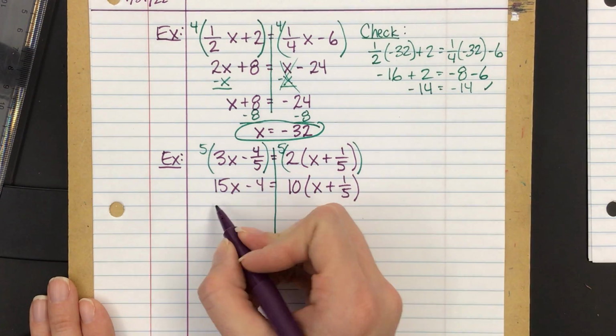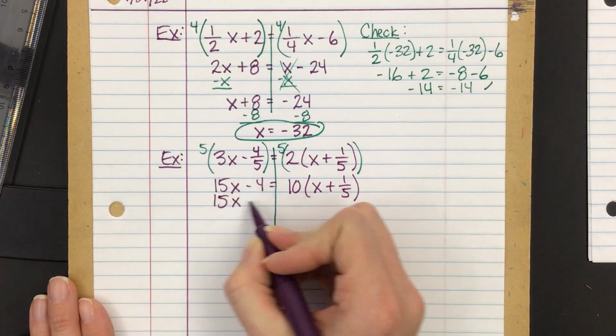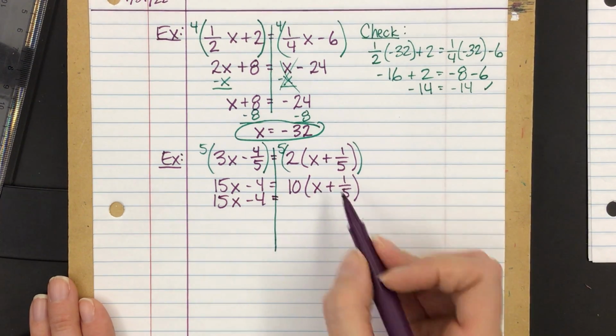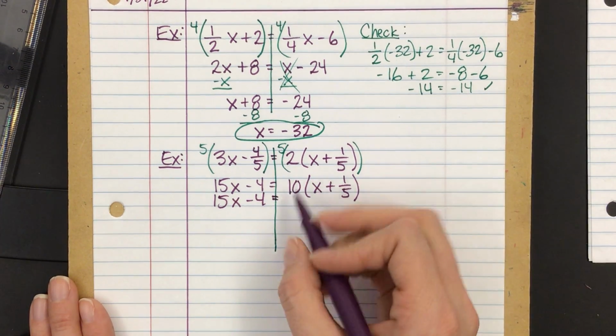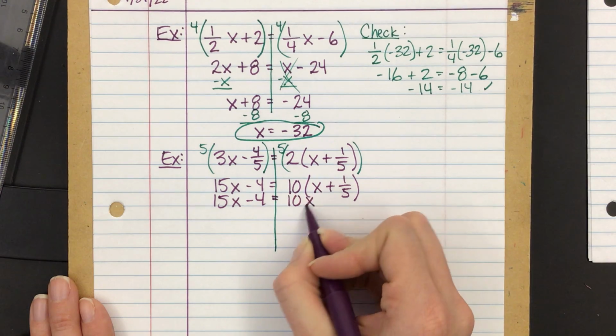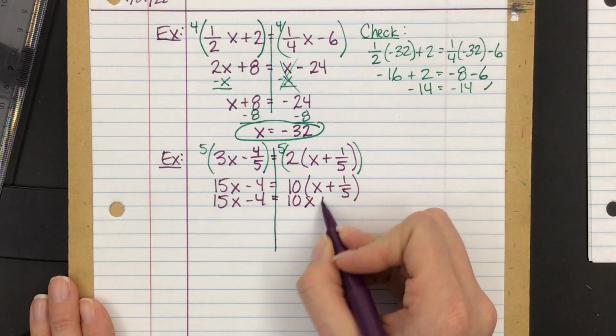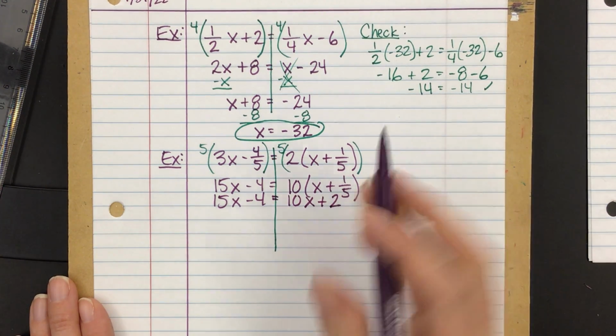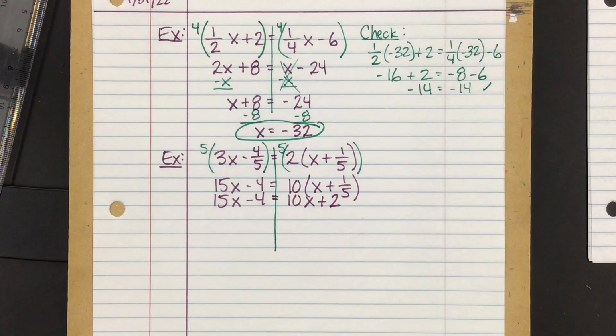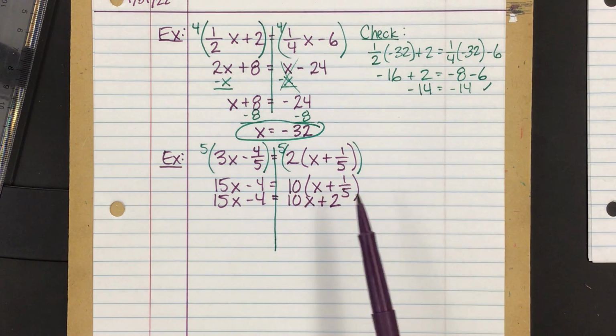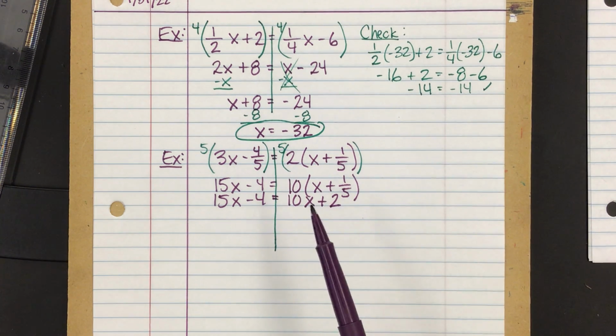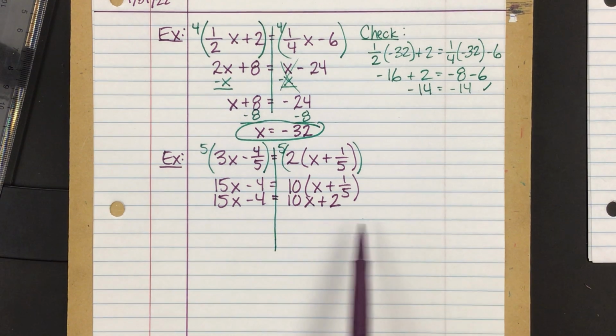This side is already reduced, so we can leave this side alone. And then I'm going to distribute the 10. So this will be 10x. And then 10 times 1/5 is going to be 2. And now all your fractions are gone. So even though it didn't happen all in one step, we were able to clear all those fractions and get a much nicer equation to solve.